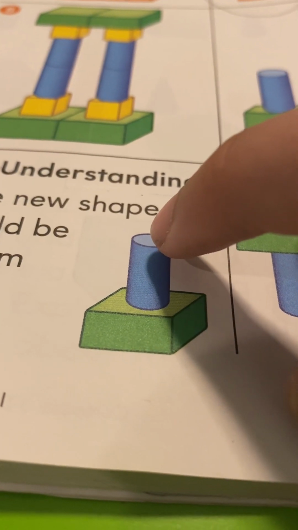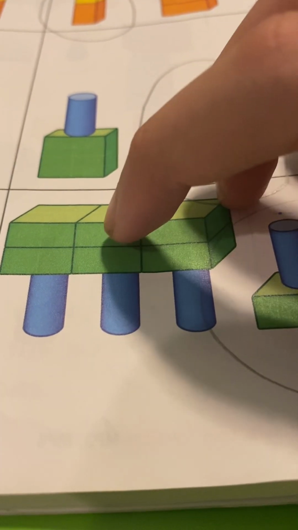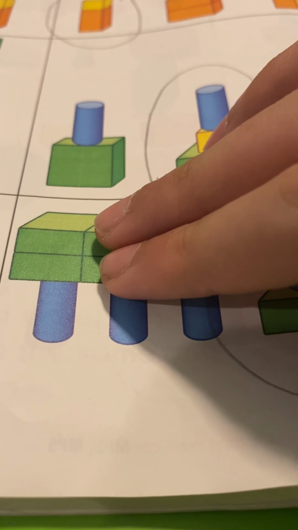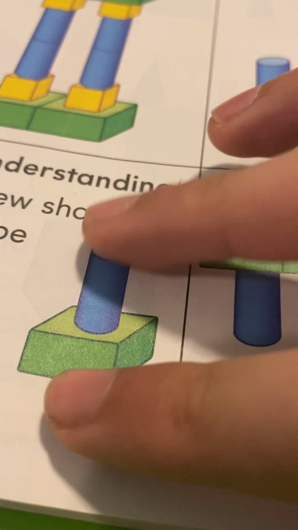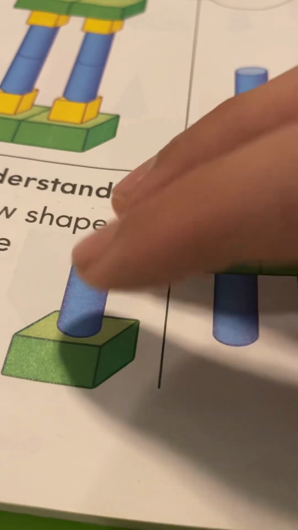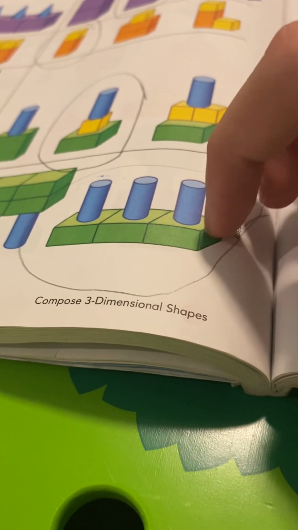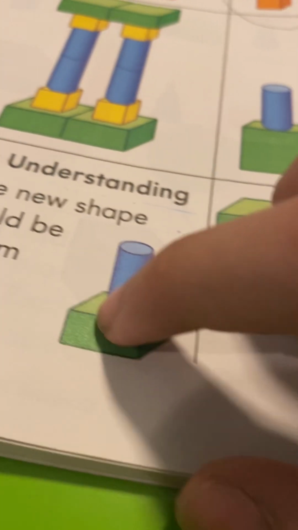This shape is made out of a cylinder on top of a rectangular prism. Not the other way around. Not 2 rectangular prisms on top of a cylinder. So this means that this shape could make this new shape. So a cylinder and a rectangular prism came together and composed and made this new shape. But then this joined with the other 2 and made this shape. So this shape could make this shape.